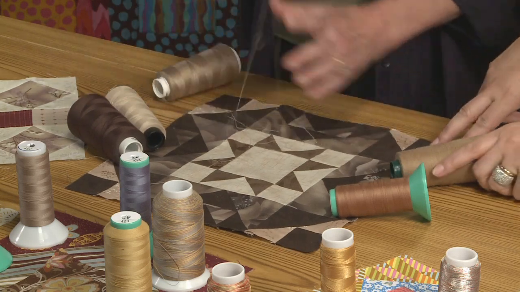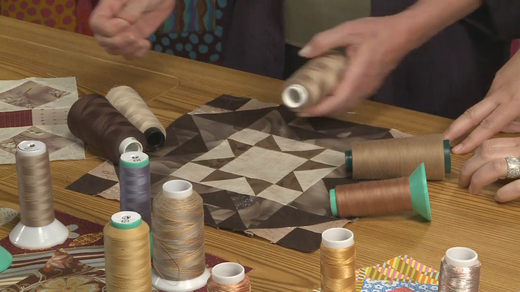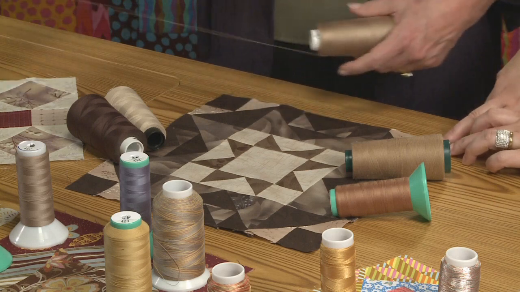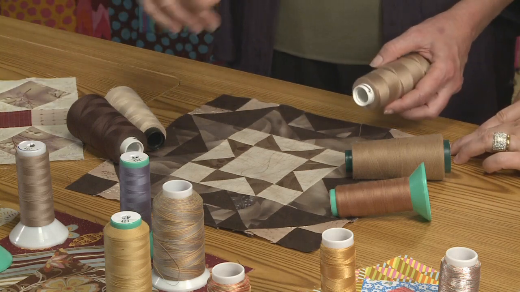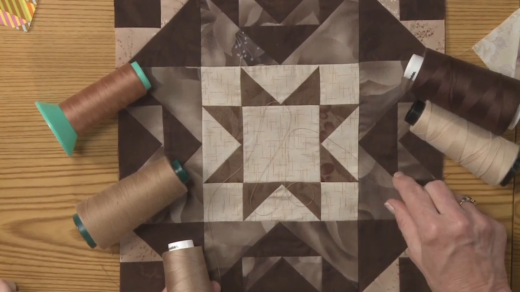All right. Now we get into, as I was saying, the shading. This one is kind of in between. It almost takes on a little more of the taupe side. But it's a little shiny, or it looks shiny on the spool, but it's still kind of in that same category.